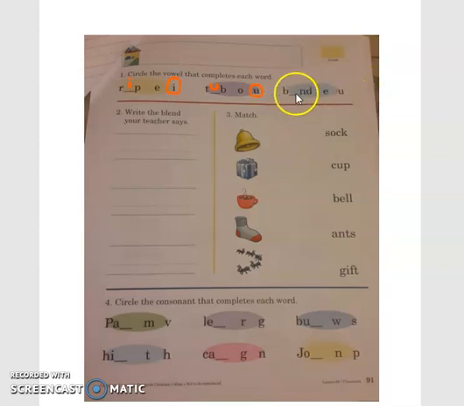When you put the E on the line, you should have gotten bend. When you tried the U, you should have gotten bund. Now which one is a word? Bend or bund? Good, bend. You should have already circled the E and written the E on the line.